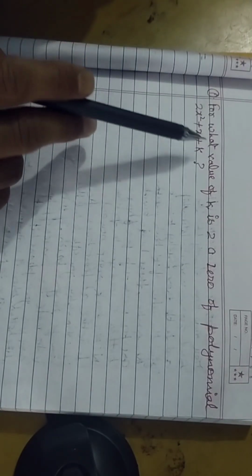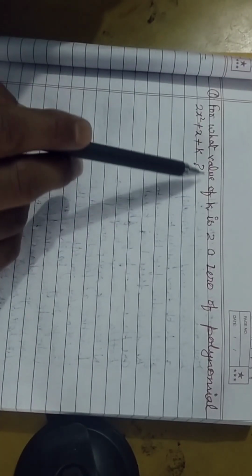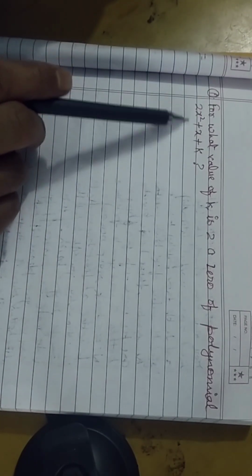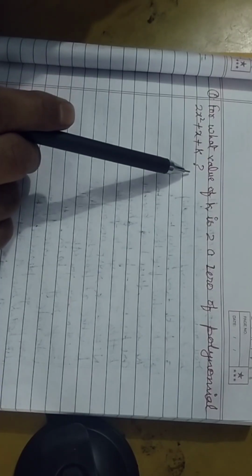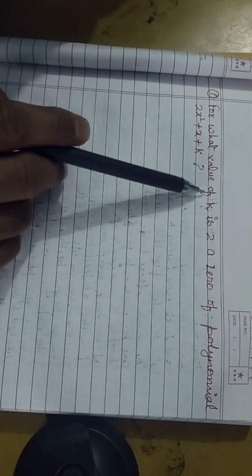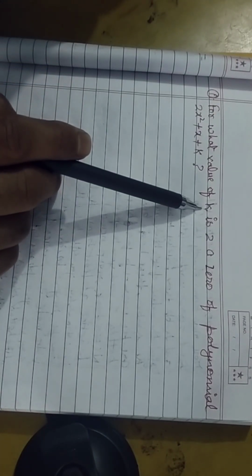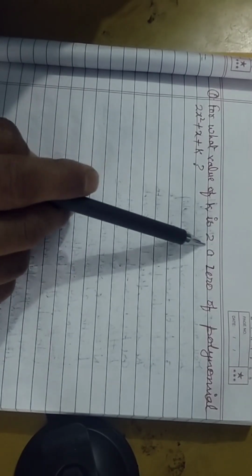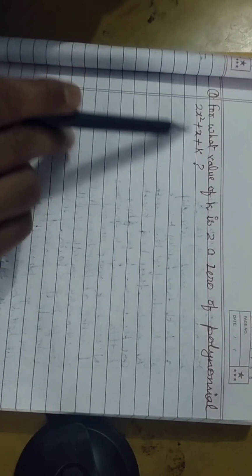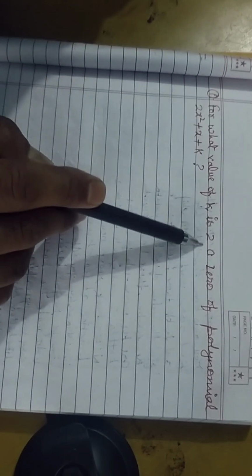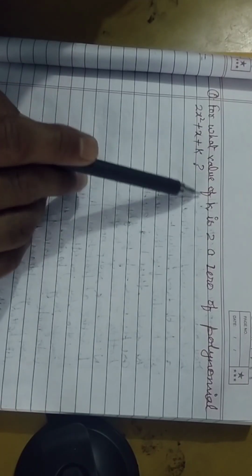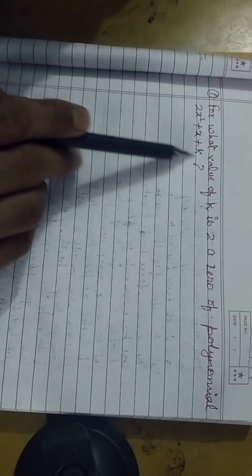Now look at this simple and interesting question. The question is: for what value of k is 2 a zero of the polynomial 2x square plus x plus k? The question is asking that if 2 is a zero of the polynomial, then what is the value of k? So we know a zero is the value of x that makes the whole equation equal to 0. So we will put the value of x that is a zero, set the whole equation equal to 0, and calculate the value of k.